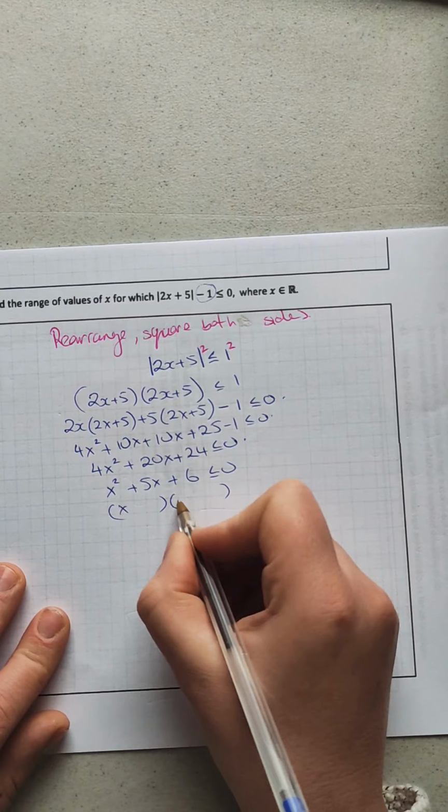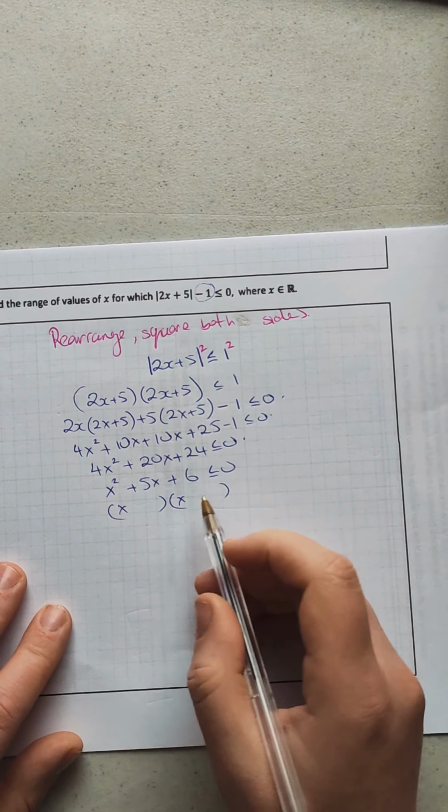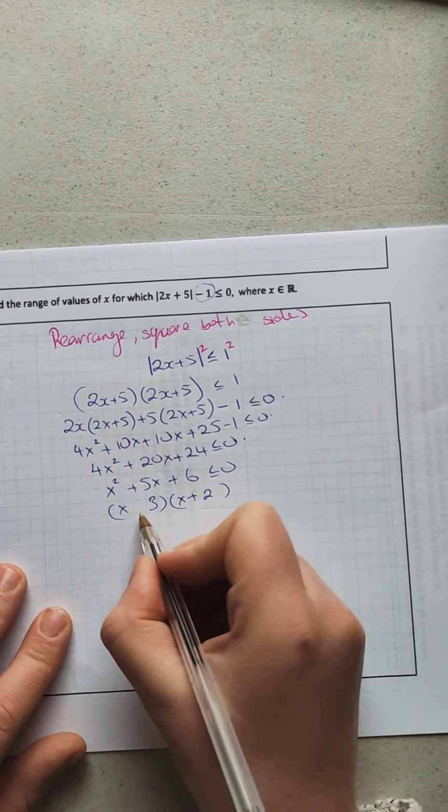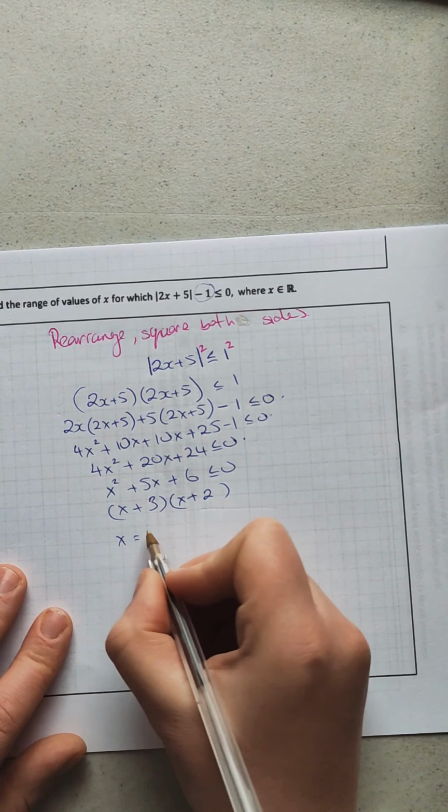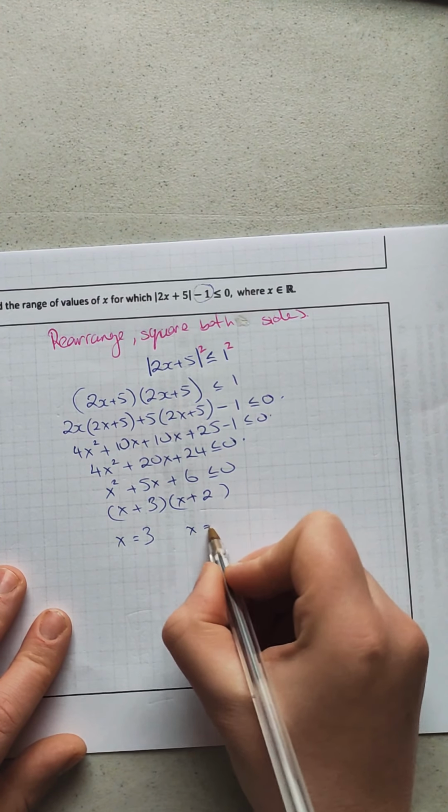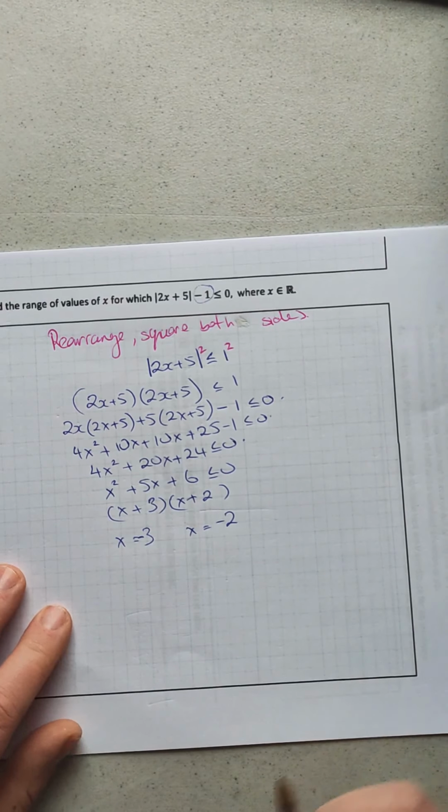And I'm going to go to brackets. So it could be 3 and 2 or 6 and 1. I'm going to go for 3 and 2 and plus and plus. So x is equal to minus 3 and minus 2.